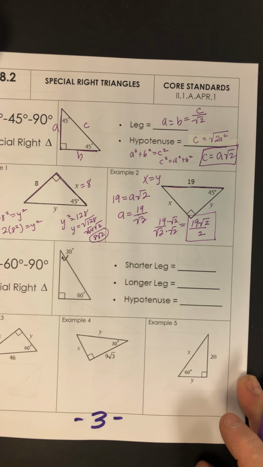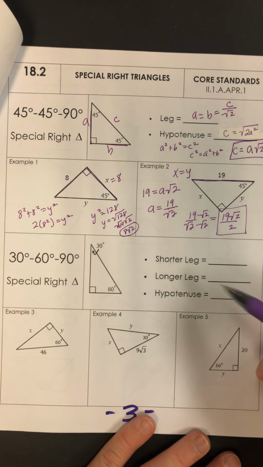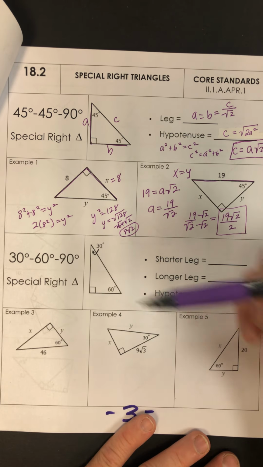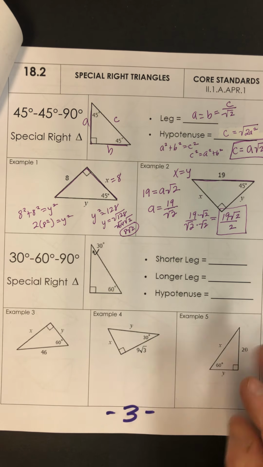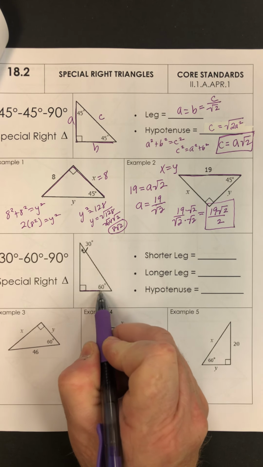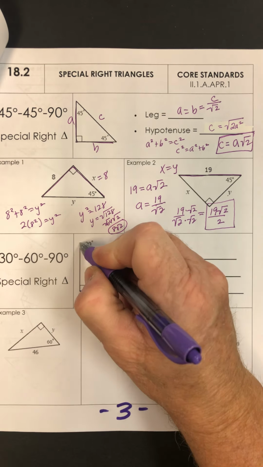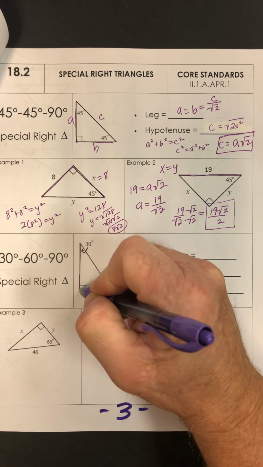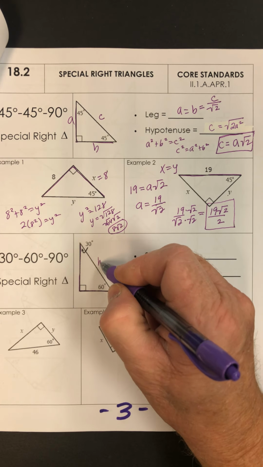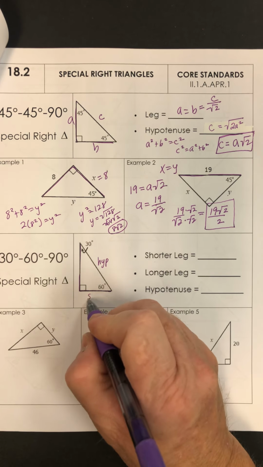Okay? All right. The next special right triangle is a 30, 60, 90 right triangle. Okay? So 30, 60, 90. Now to begin with, the angle that's 60 is going to have the shortest side right next to it. This longer side will be next to the 30-degree angle, and the other side will always be the hypotenuse. Okay, so this we call the shorter leg.